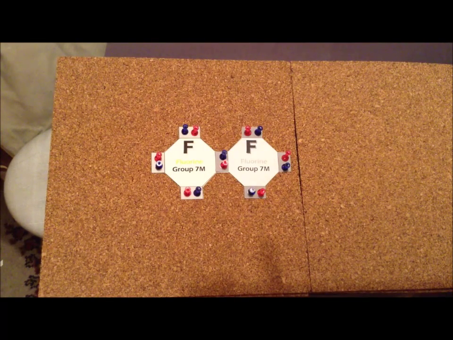So again, we see that 2 electrons shared between 2 atoms we call a single bond. So for F2, we need a single bond. The other 6 pairs of electrons are lone pairs.